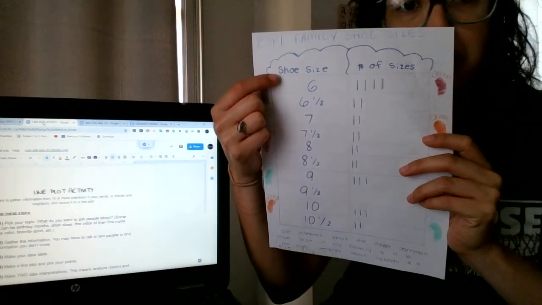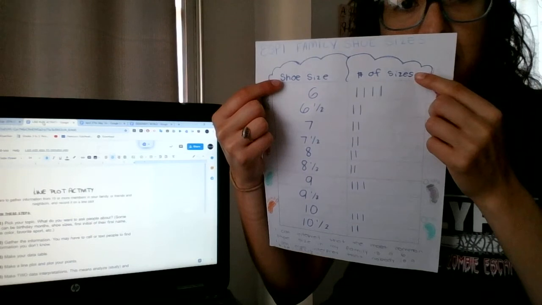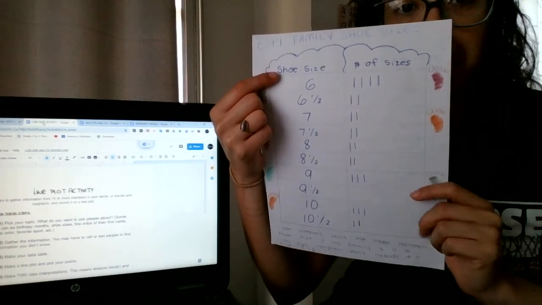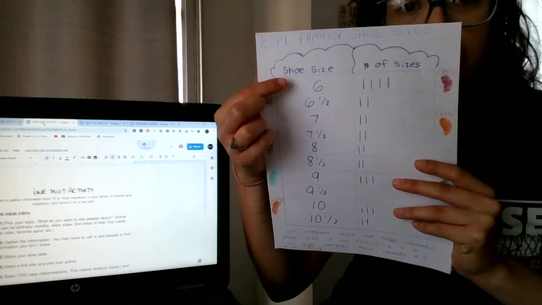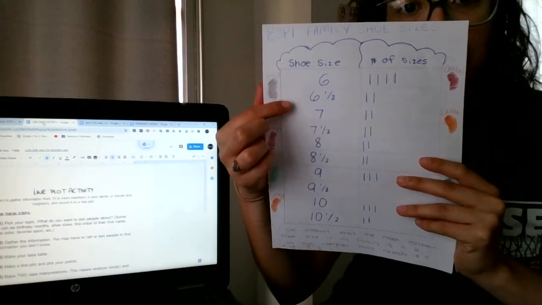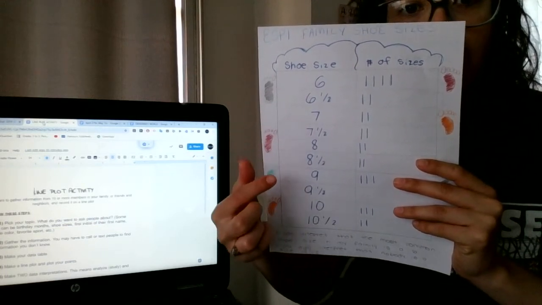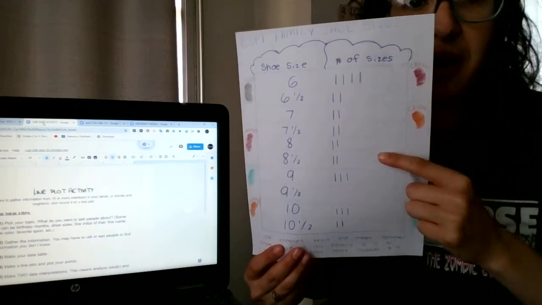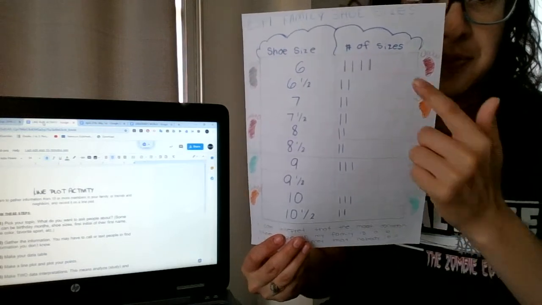On this side, it's going to be the shoe sizes, and on this side, it's going to be the number of sizes that were in my family. So when I called my family, I got size 6, 6.5, 7, 7.5, 8, 8.5, 9, 9.5, 10, 10.5. So I recorded everything that they told me right here using tally marks.